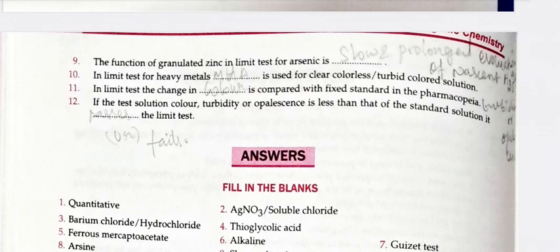Next, if they are asking how to compare or report the observation, we can conclude it. If the test solution shows color, turbidity or opalescence, we compare that opalescence with the limit test for chloride, turbidity with the limit test for sulfate, and color with the limit test for iron. If it is less than that of the standard solution, it passes the limit test, otherwise it fails.